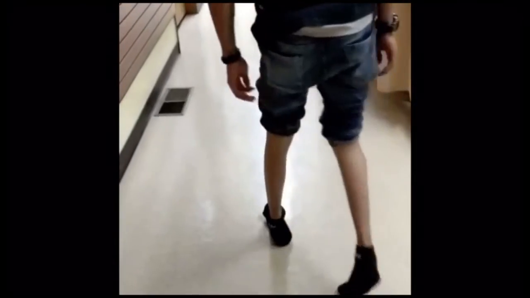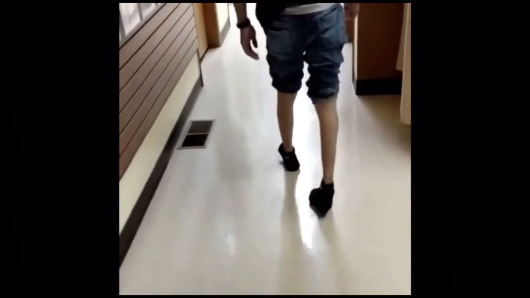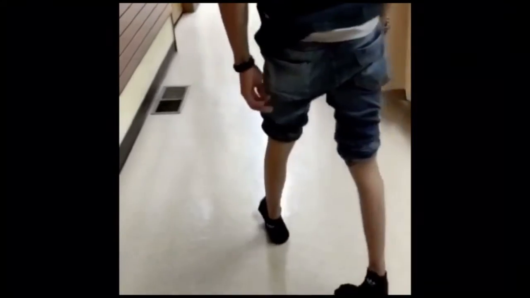The last thing you want to look at is just how unstable he is when it comes to walking. He's constantly shifting his feet around on the floor in order to maintain stability. So there's a proprioceptive problem as well as a muscle problem.